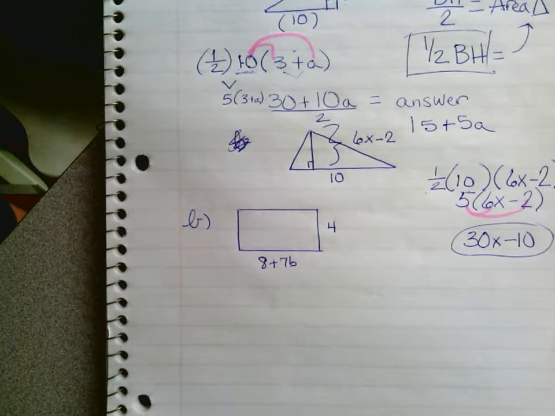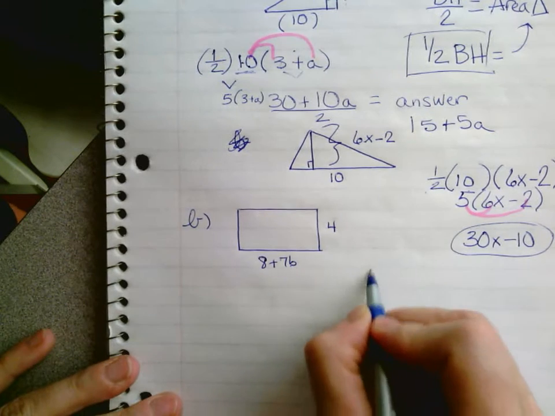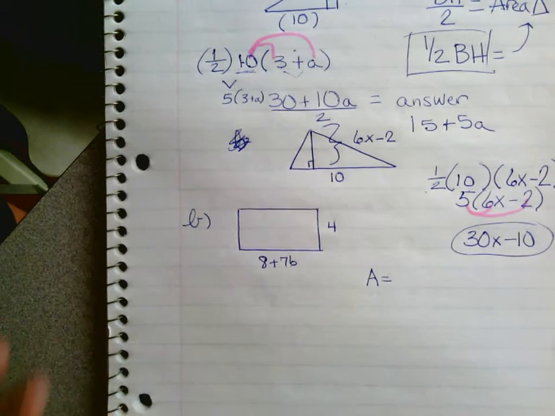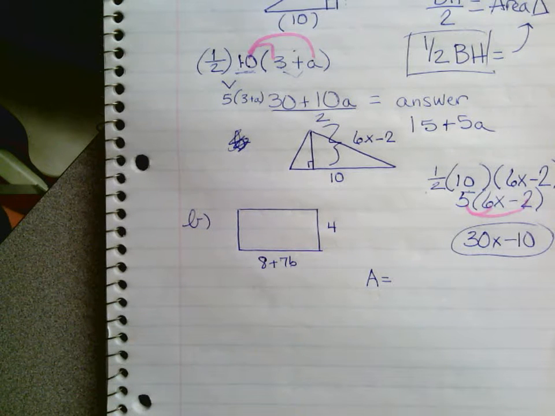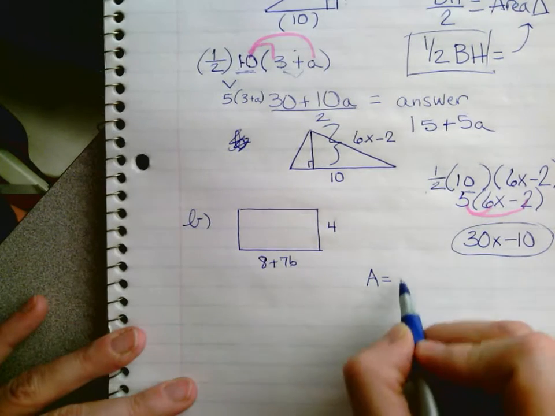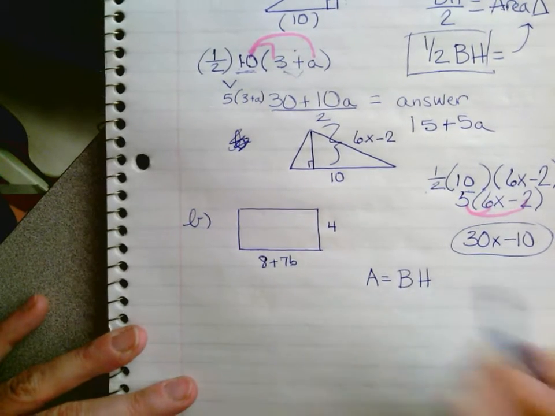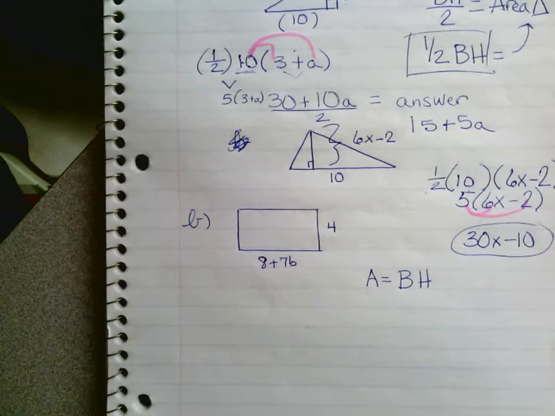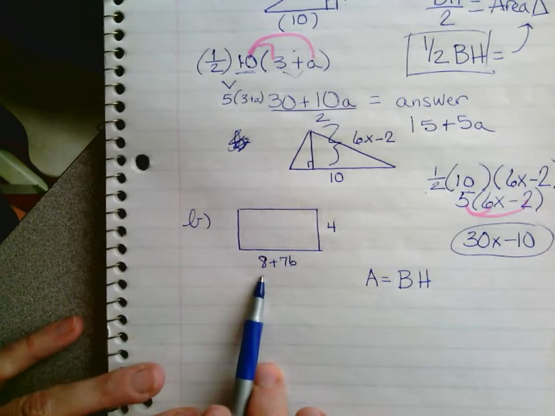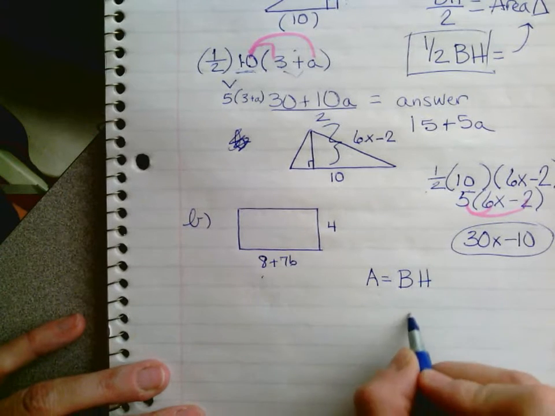What is the formula for area of a rectangle, Miss Jewel? Yep, or base times height. And the reason we say base times height is because the term length implies longer. Base is 8 plus 7b.